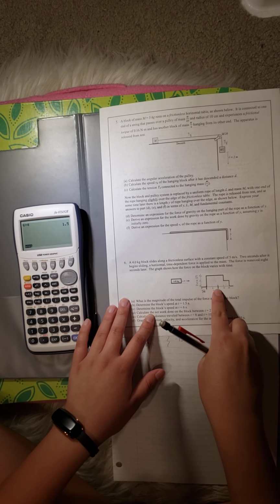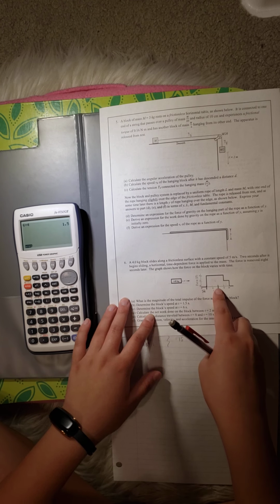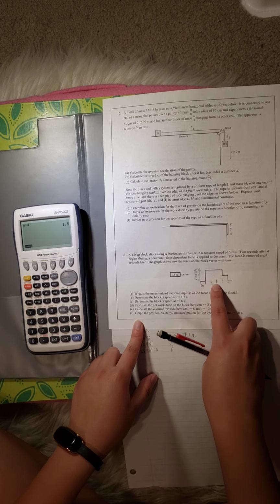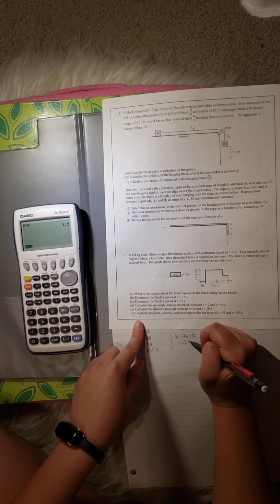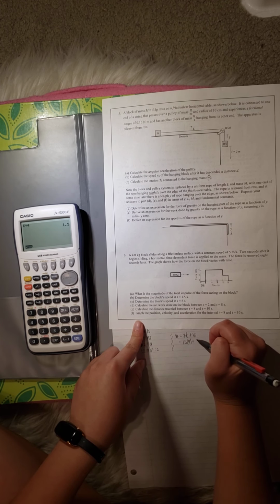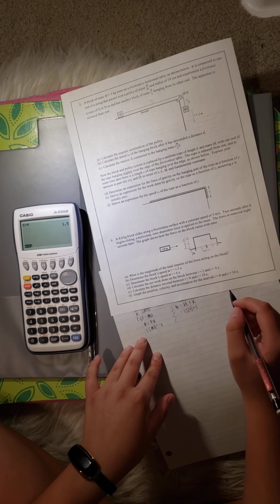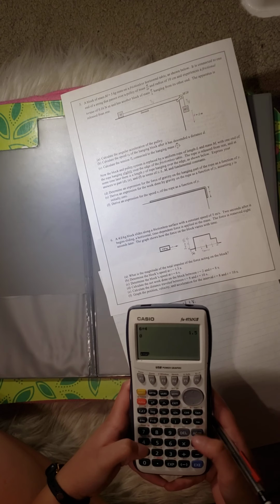Then the force got applied from 2 to 6 because we're looking at speed at 6. So that's going to be 4 seconds from 2 to 6, and our VI was 5. Then you just do the math and get 11.